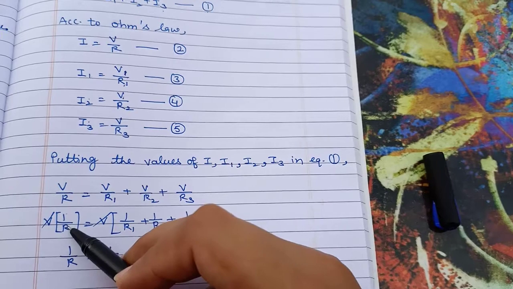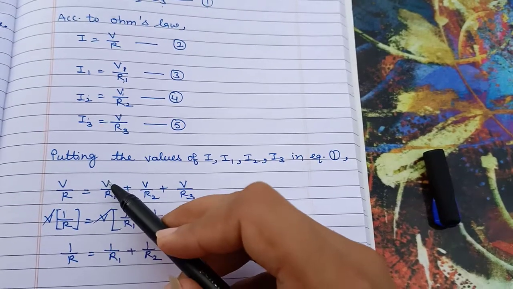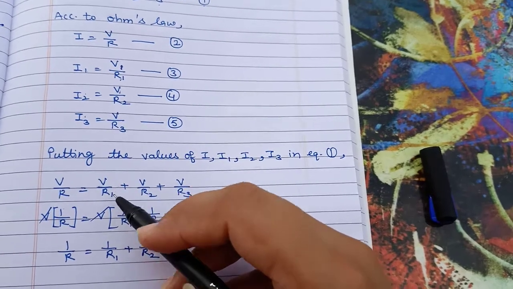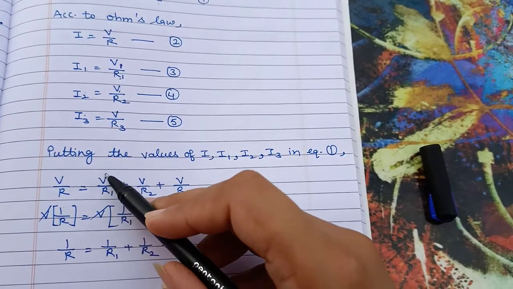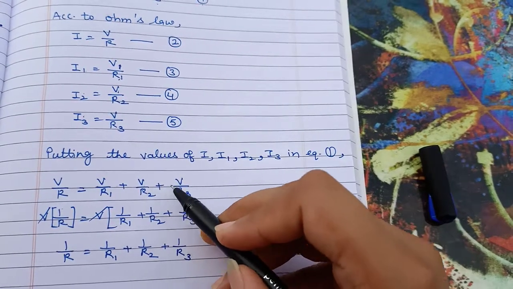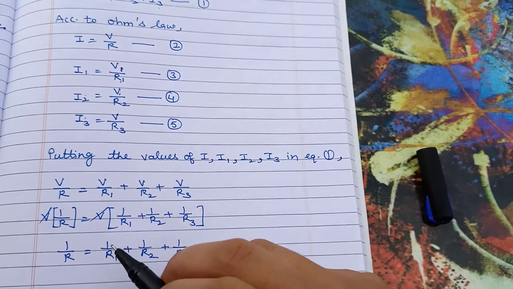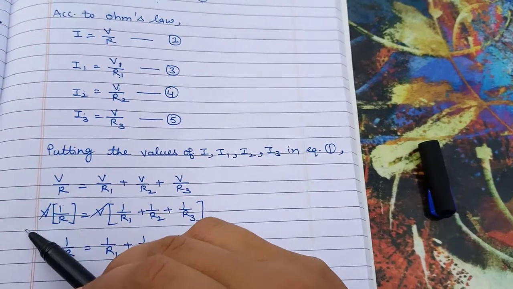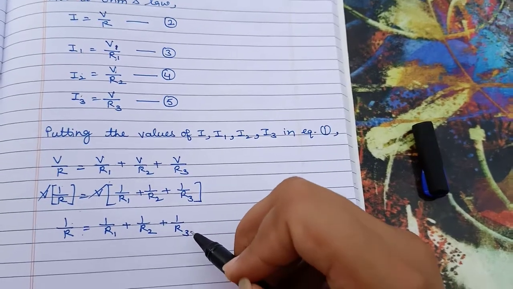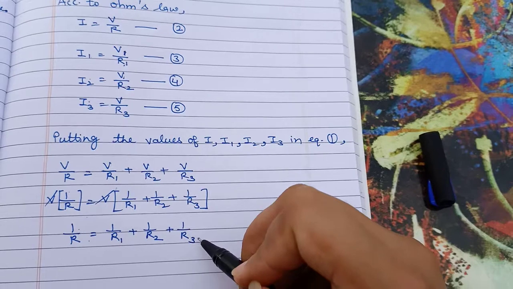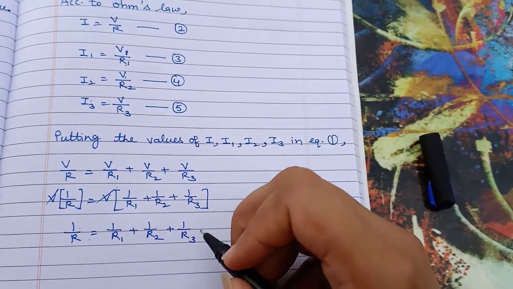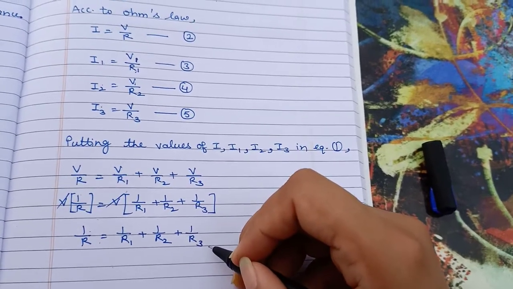V into 1 by R is equal to V into 1 upon R1 plus 1 upon R2 plus 1 upon R3. V and V will be cancelled out. We get 1 by R is equal to 1 by R1 plus 1 by R2 plus 1 by R3. So this is the derivation for three resistances combined in parallel.